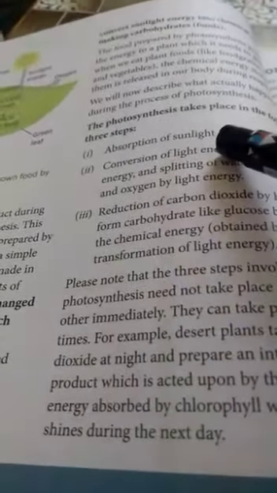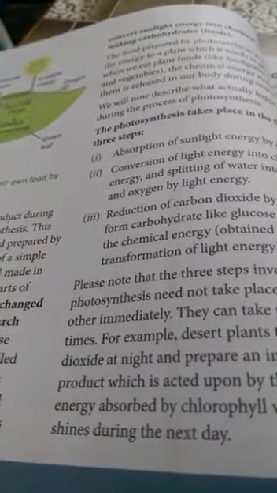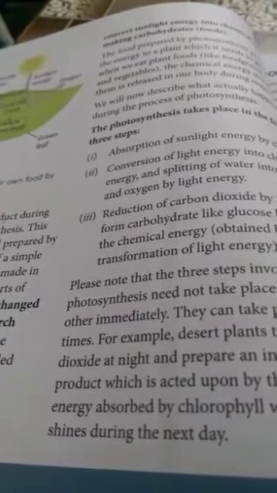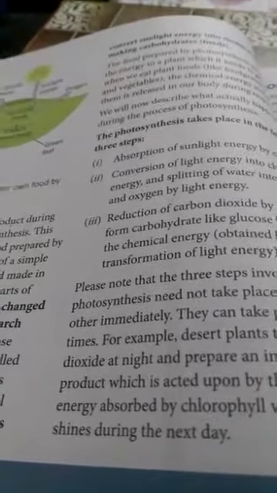It means this step, that carbon dioxide is absorbed in the night time, and this absorption of solar energy takes place in the daytime. So you can see the steps are not in sequence in case of desert plants. So it is not necessary that these steps take place in sequence in all the plants.